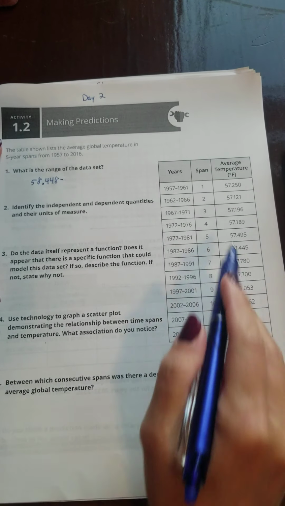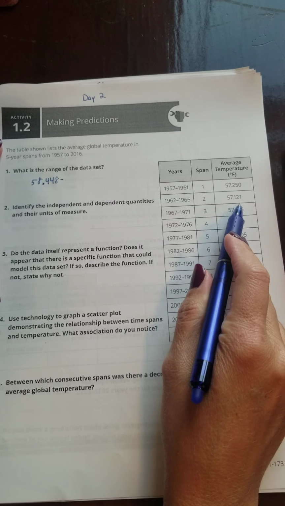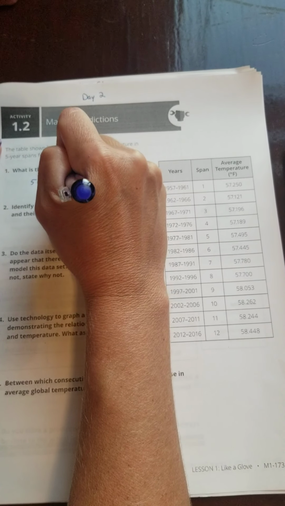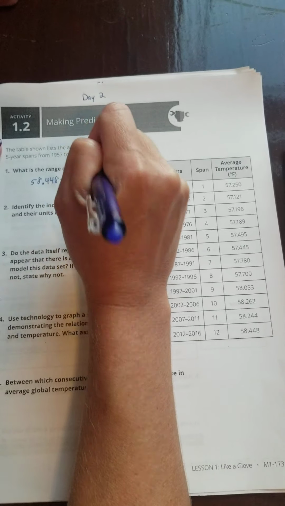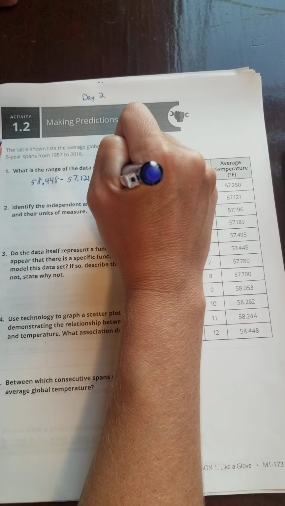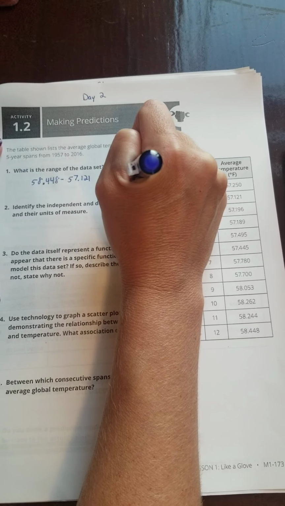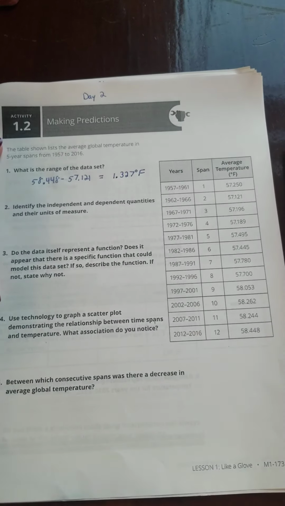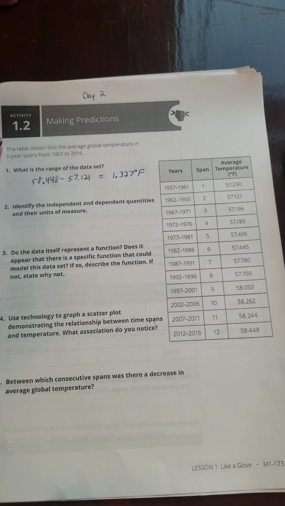I believe it is actually the second number here, 57.121, which gives me a range of 1.327 degrees Fahrenheit. So we're talking about temperature.